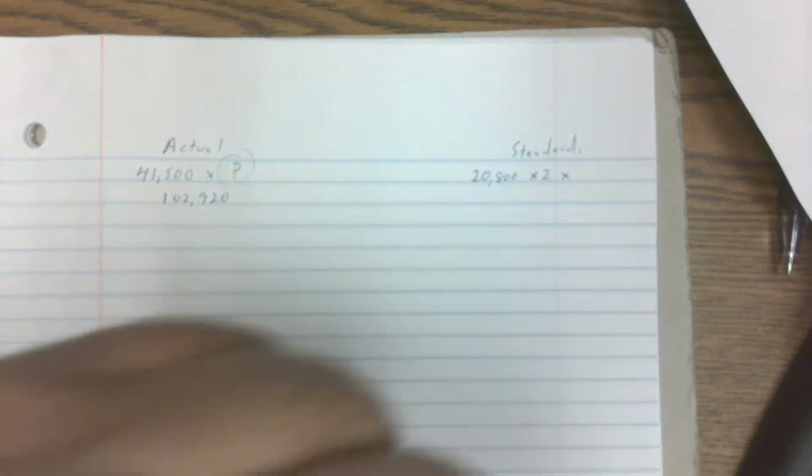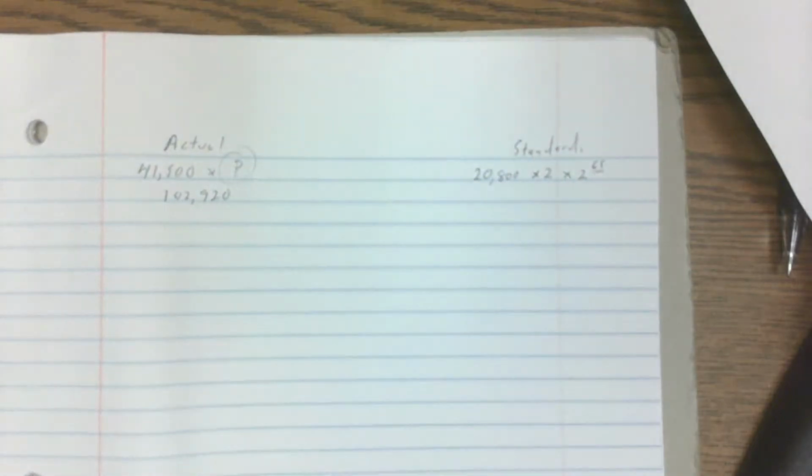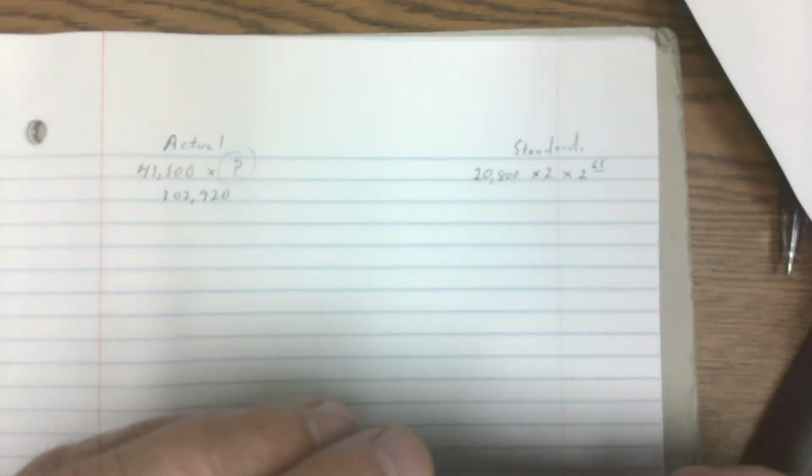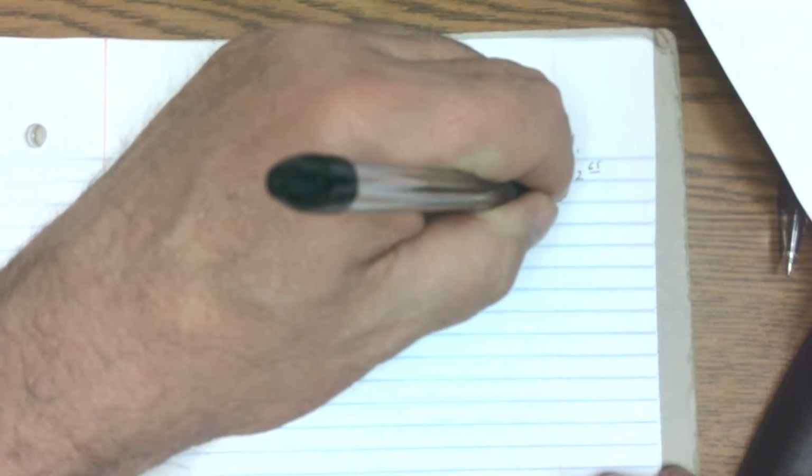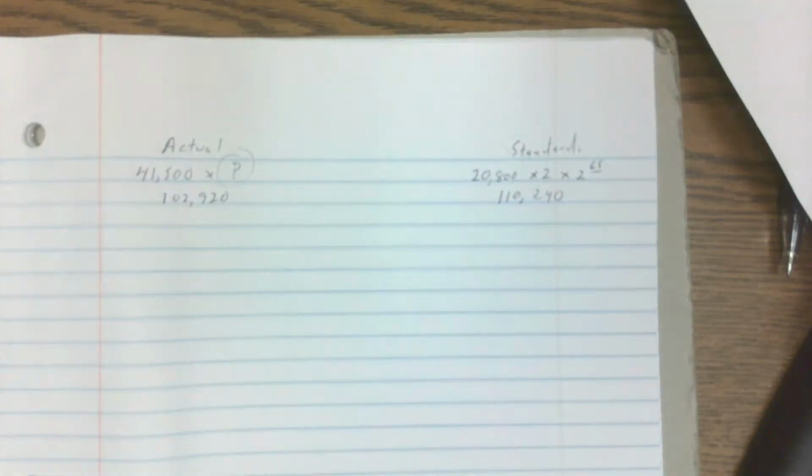And the cost is $2.65 per sheet, or $5.30. And it should have cost us $110,240.